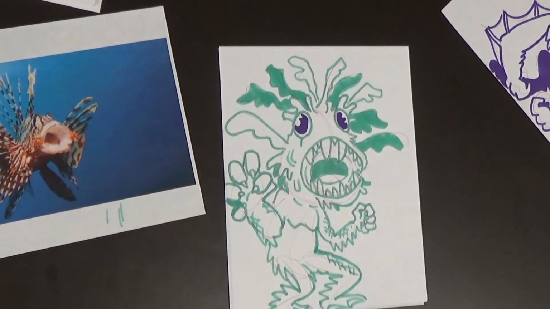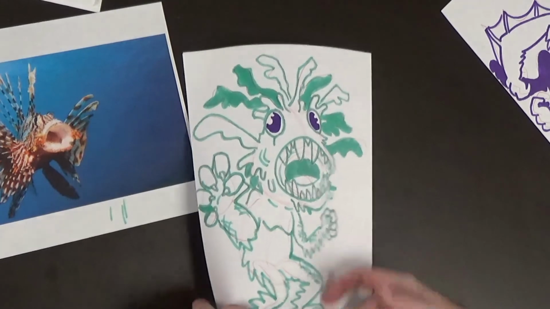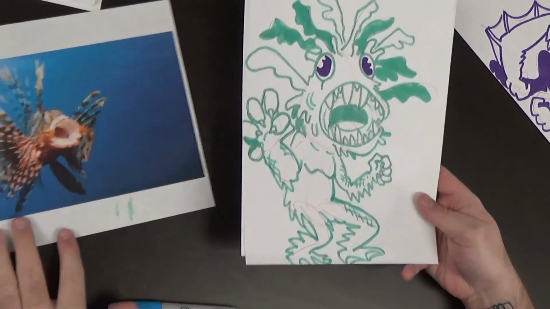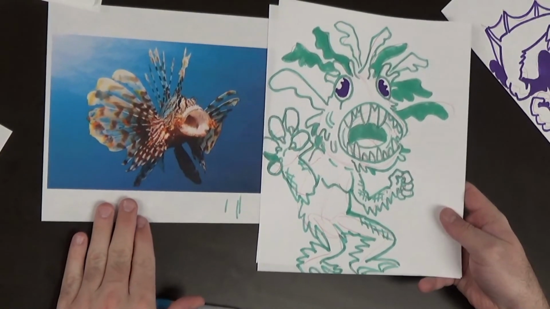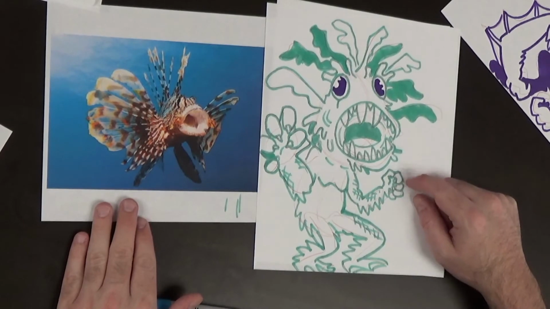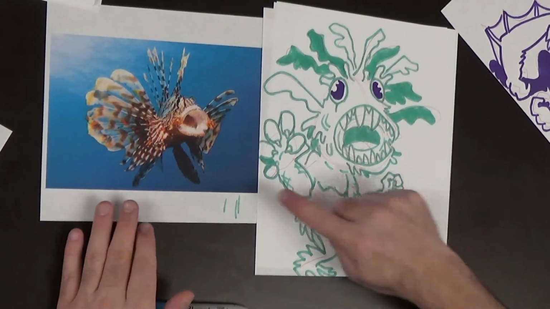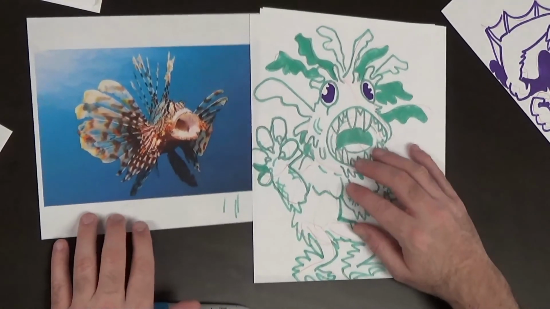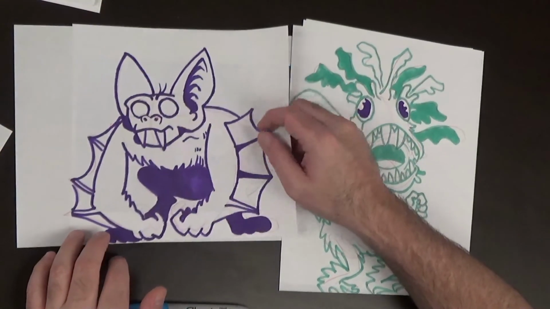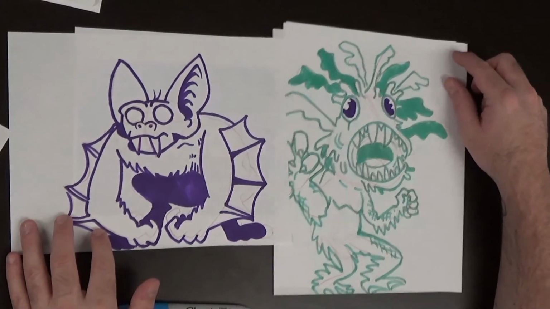All right. Awesome. Here's our fish man. Does he look like the lionfish? I think so. Or maybe he kind of looks like a seaweed creature also. Could probably confuse a lionfish for seaweed, huh? Here's our vampire. That's a good stopping point.